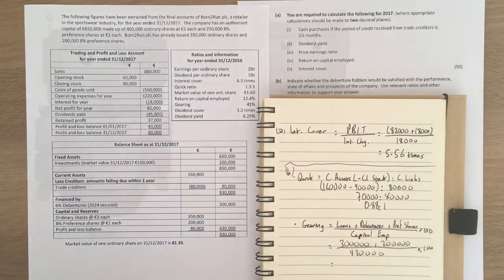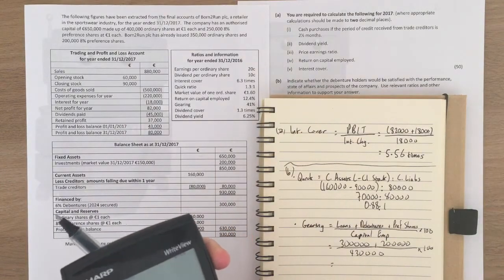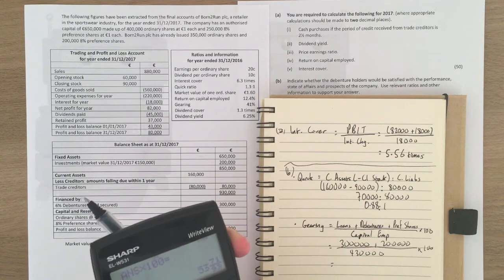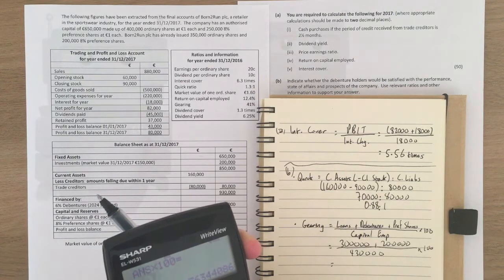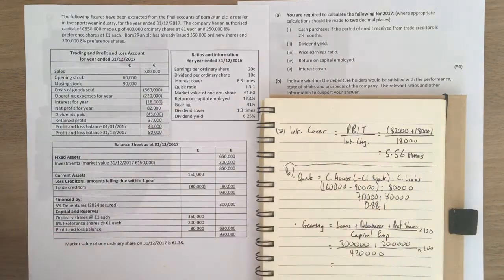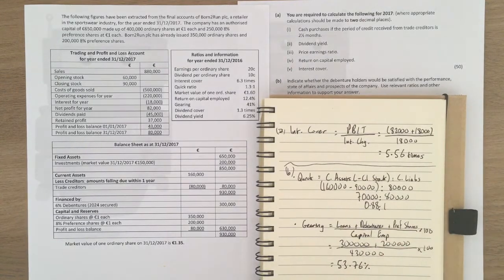And what's that equal to? So 500 divided by 930 multiplied by 100 is 53.76%. So that is my gearing.